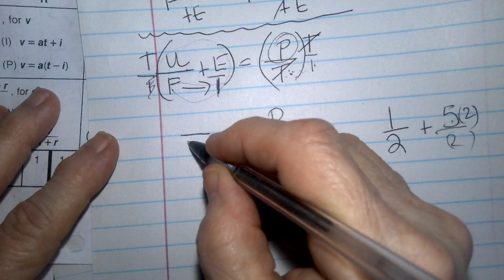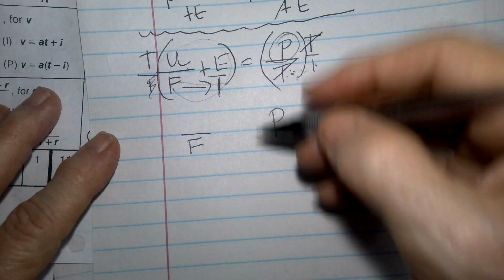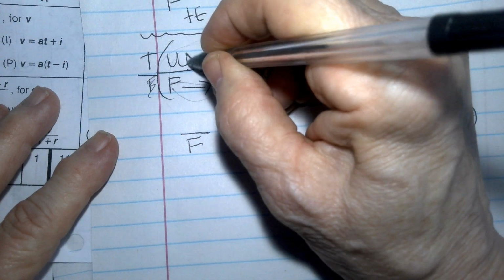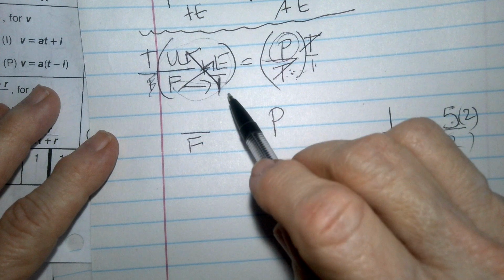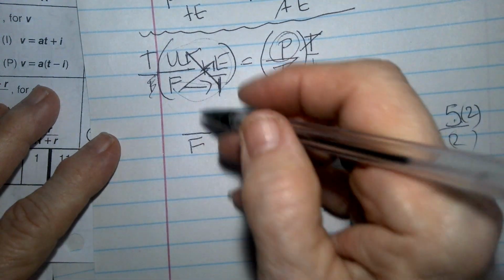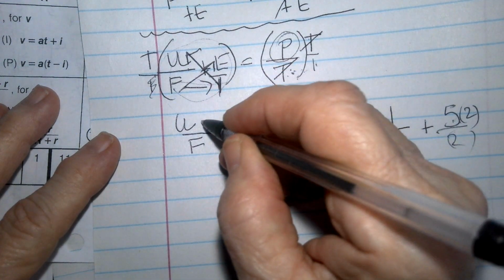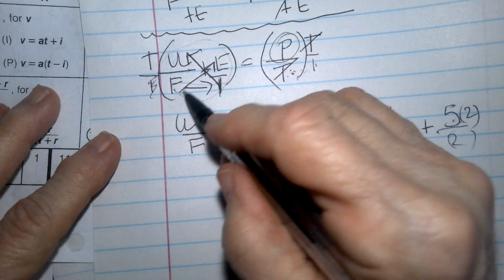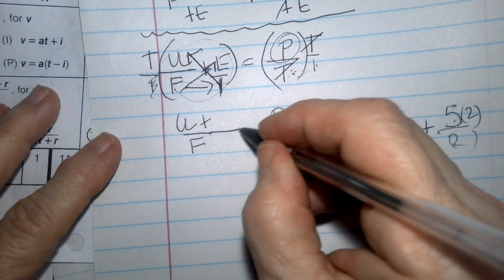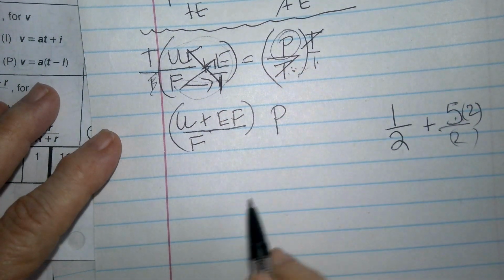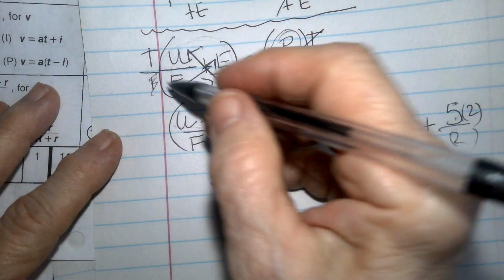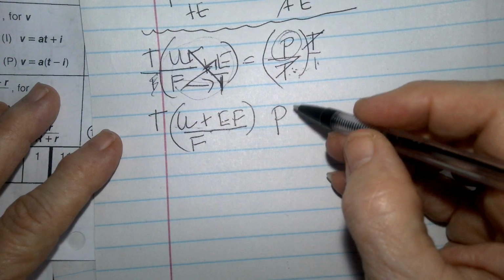F times 1 is F. And then I've got to do that cross multiplying. So 1 times U is U plus F times E is EF. So I've got to combine it over 1, and then I'm going to multiply it through by T.